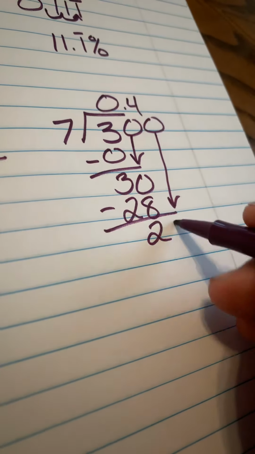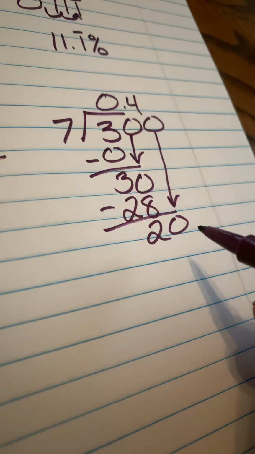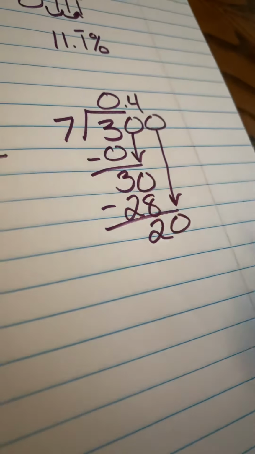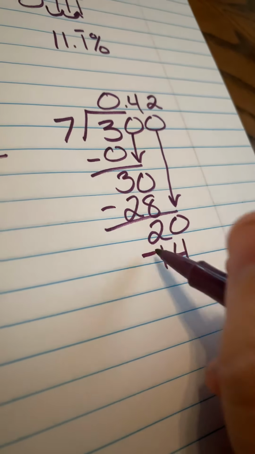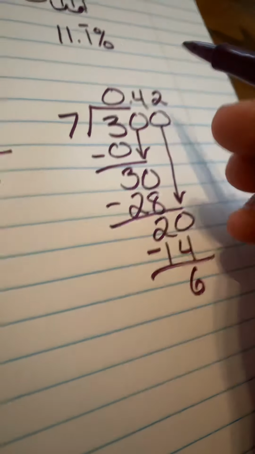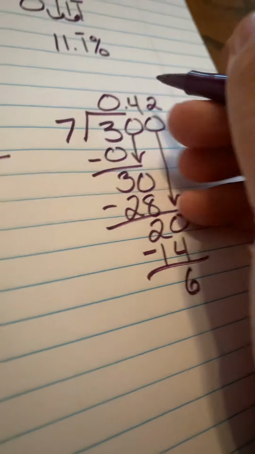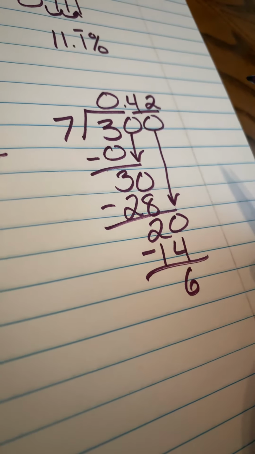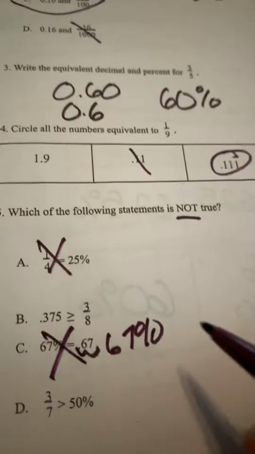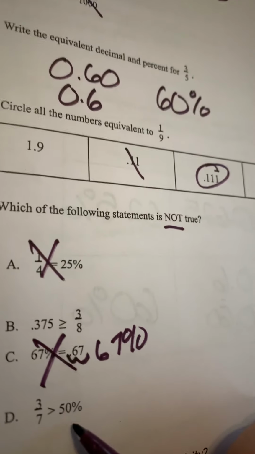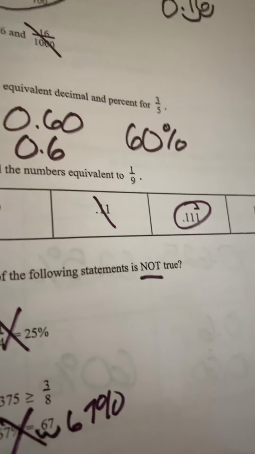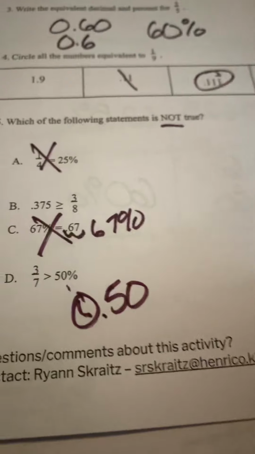Bring down my 0. 7 will go into 20 2 times, because 3 would go 21, which is too much. 2 times 7 is 14. I'm going to stop right here. Yes, it would keep going. But I'm at 42 hundredths right now. If I look right here, 50%, if I take that decimal back, that would be 50 hundredths.